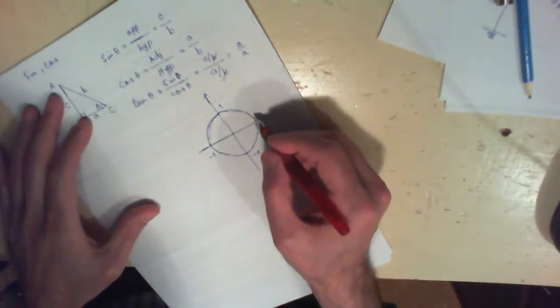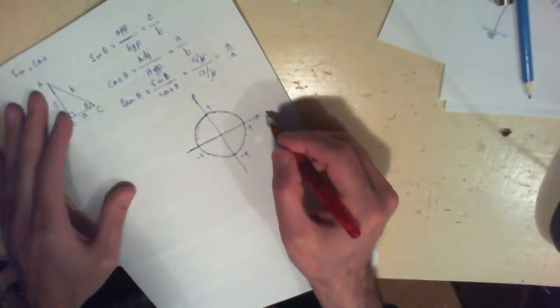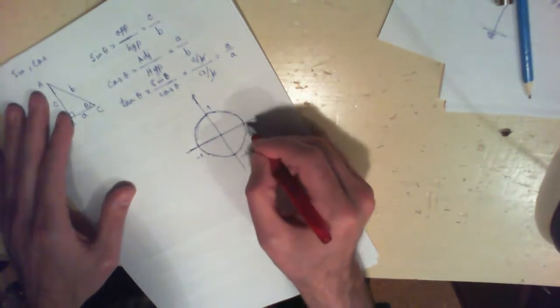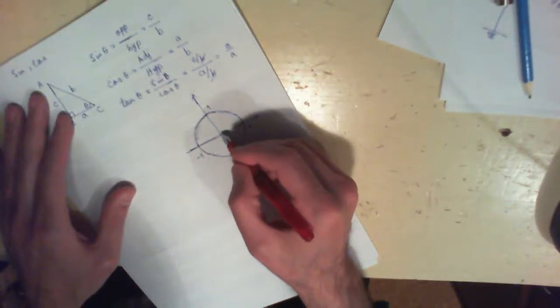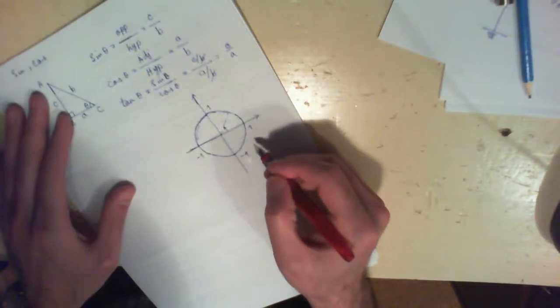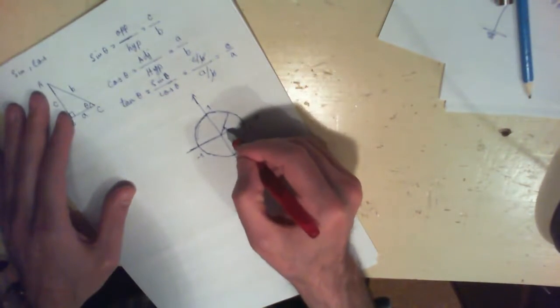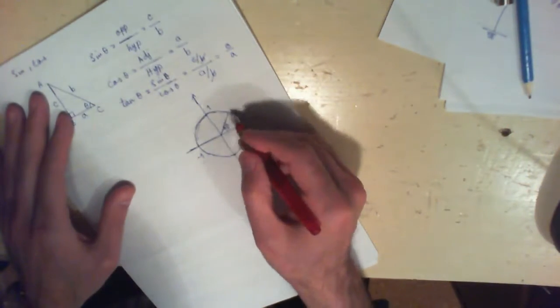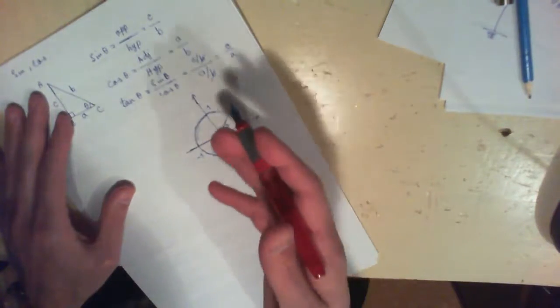So what that means is that on this unit circle, if you have some angle like this angle over here, that angle would be theta, for example 30 degrees or 20 degrees or 40 degrees.